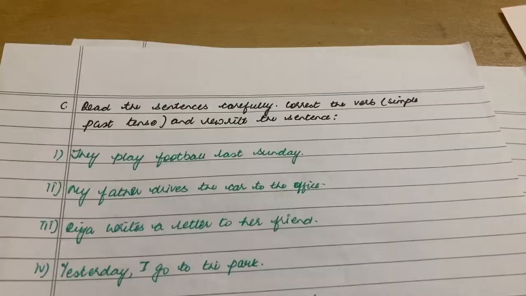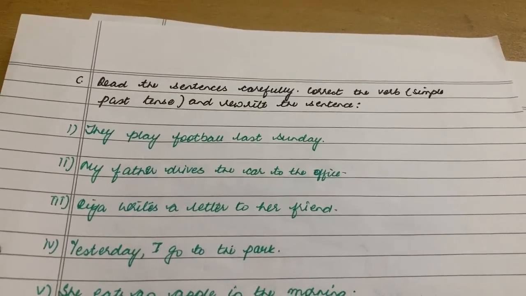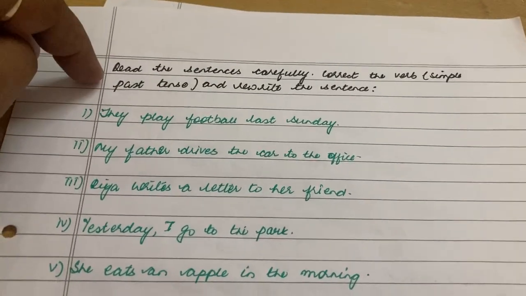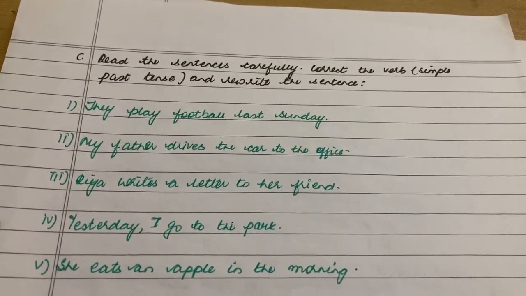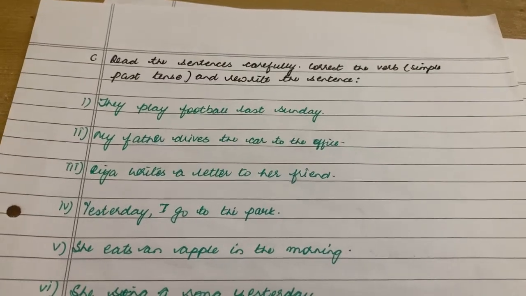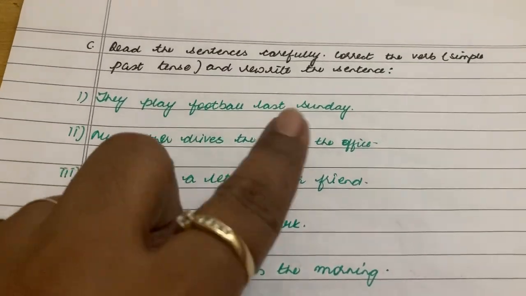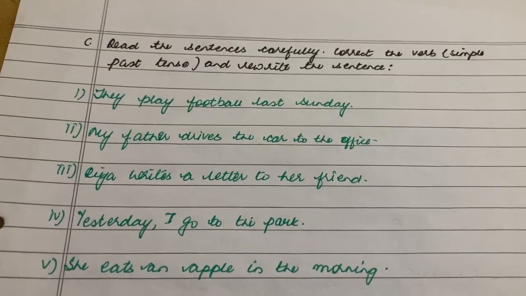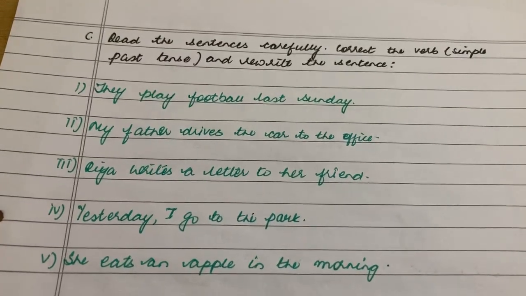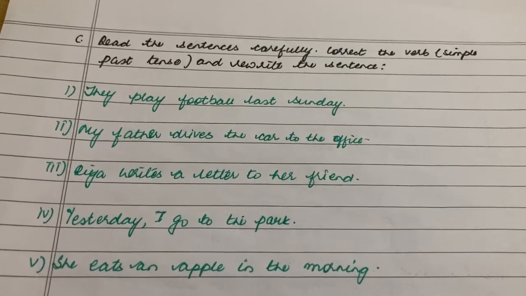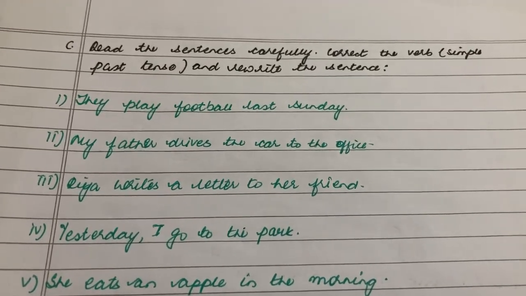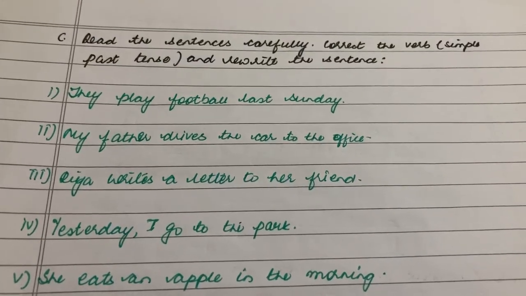And the next one here is, I have a few sentences which are just normal sentences, and we have to change these sentences into simple past tense and then rewrite the sentence. I will explain to you how to do one, and the rest you can practice. They play football last Sunday. So they play. So what action are they doing? They are playing. Yes. So playing, if I say it, is something that we are currently doing. So if I have to change it to the past tense, what will I do? I'll add ed to it. So they played football last Sunday.